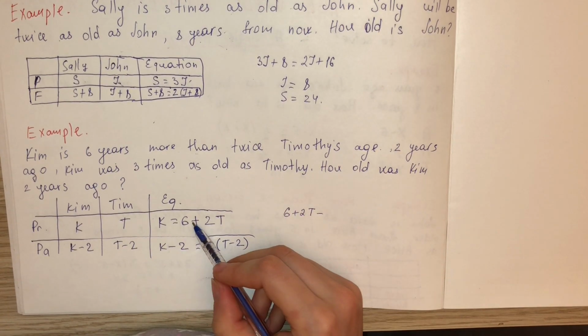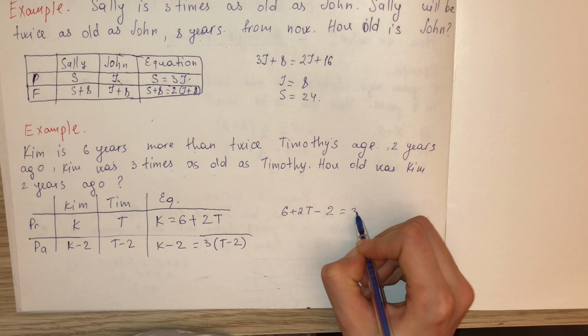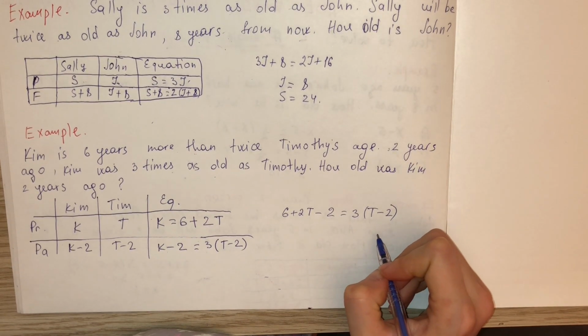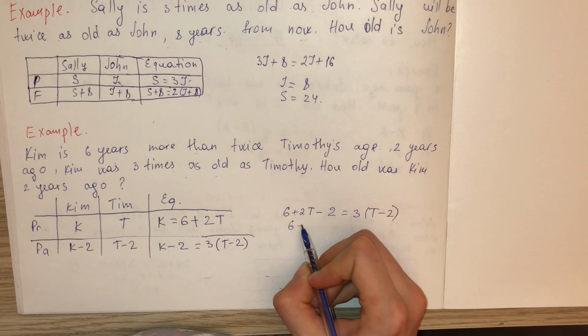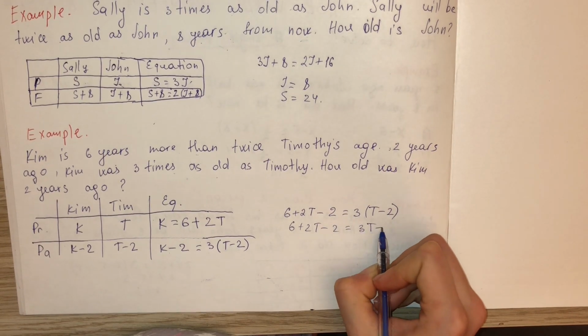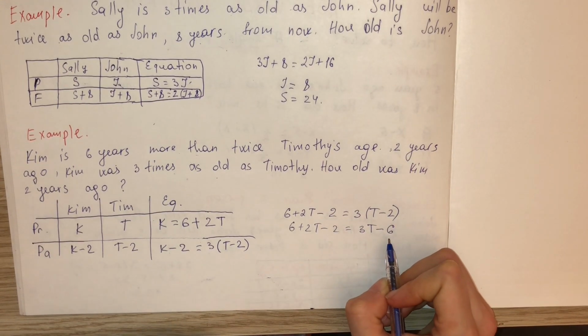6 plus 2 times T minus 2 is equal to 3 times T minus 2. And here we get that 6 plus 2 times T minus 2 is equal to 3T minus 6.